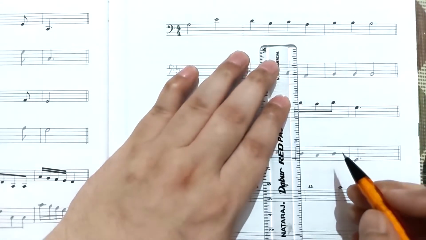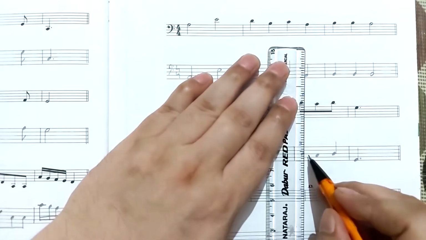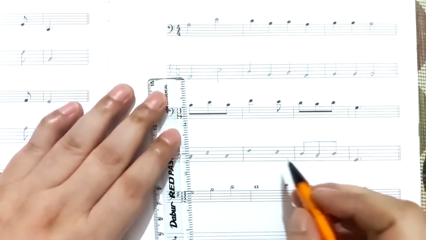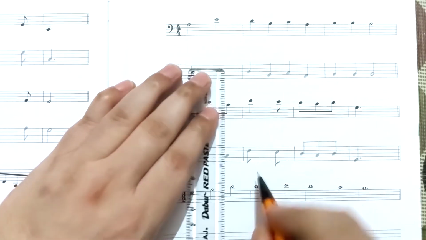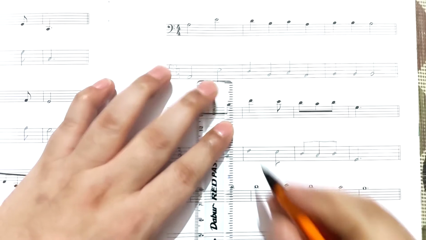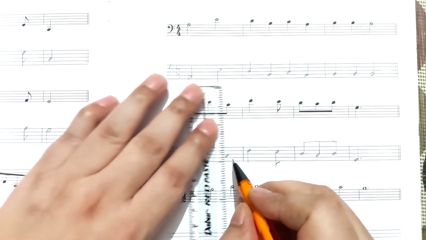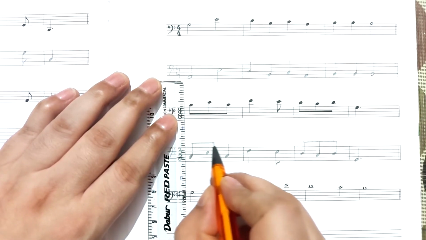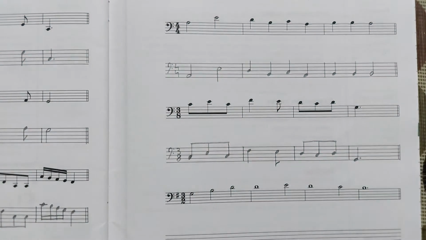This is dotted crotchet, they're all together, they have to go down. Oh sorry, this is not right, so this happens when you're in a hurry. We have to go up with the stem now because the two of them are together. Okay, so here we finished this one.